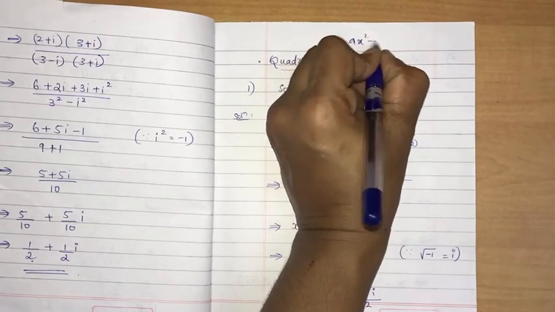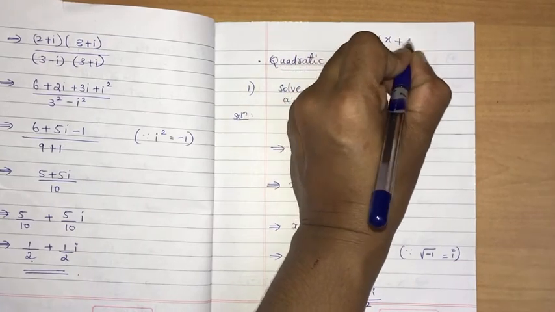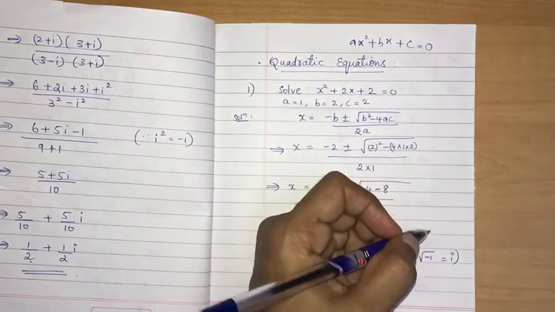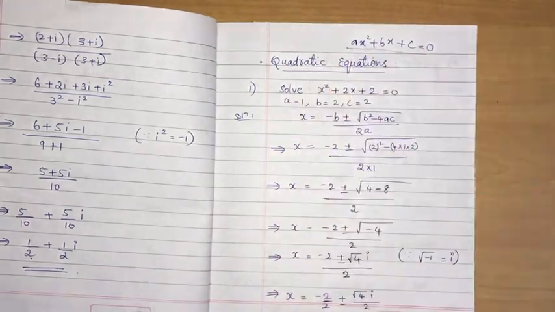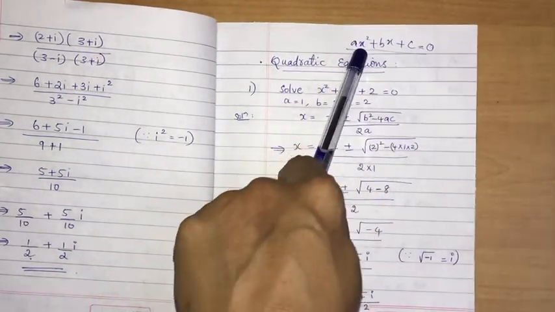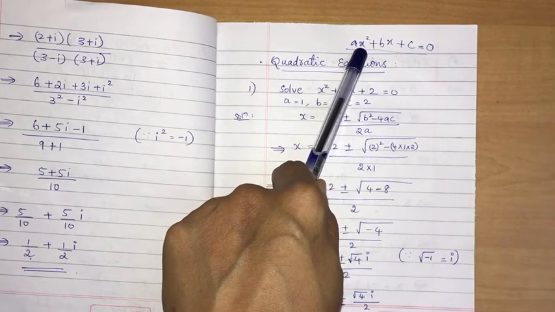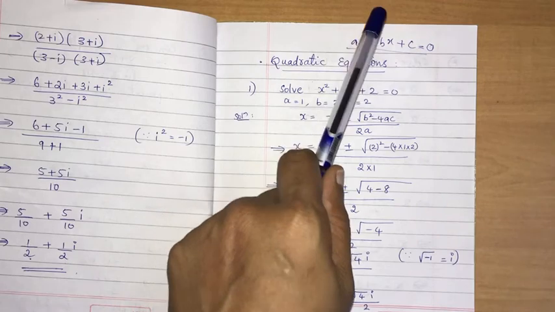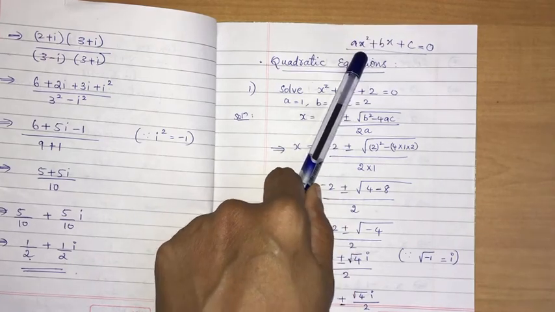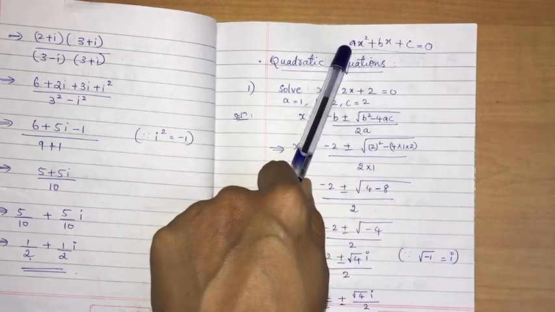Ax square plus bx plus c is equal to 0. This is the general form of a quadratic equation. Using this equation, what is to be found out? You can find the value of x. You can easily find the value of x using this general form.